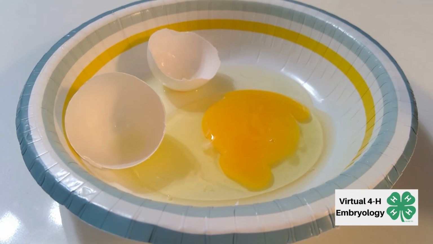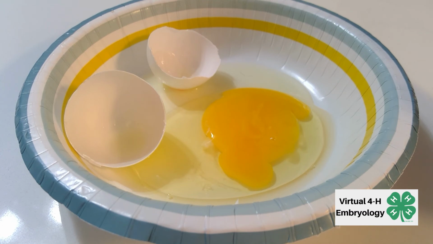So at home, go ahead and crack open an egg and see if you can identify those parts.